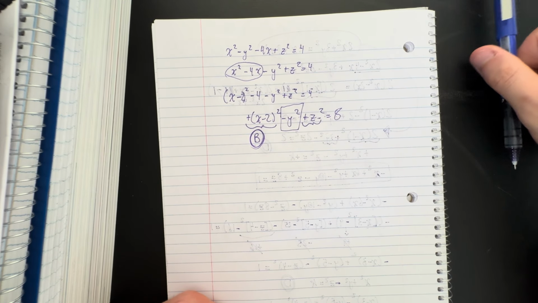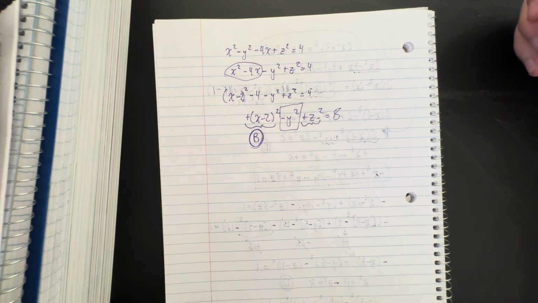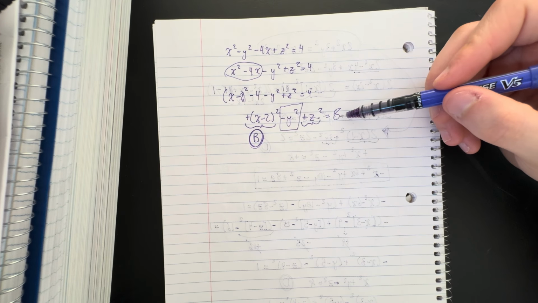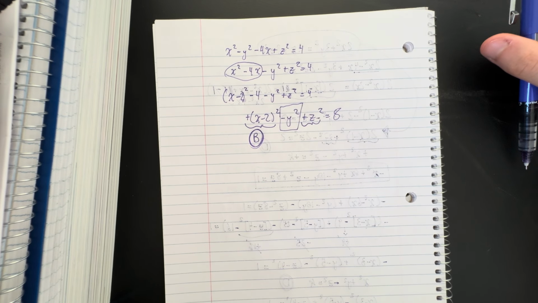And then it's not a hyperbolic paraboloid, because for a hyperbolic paraboloid, this guy would have to be 0. And that's not the case here. So yeah.